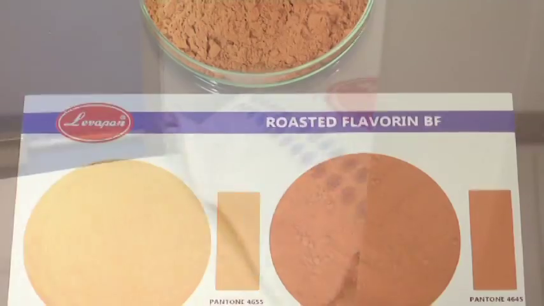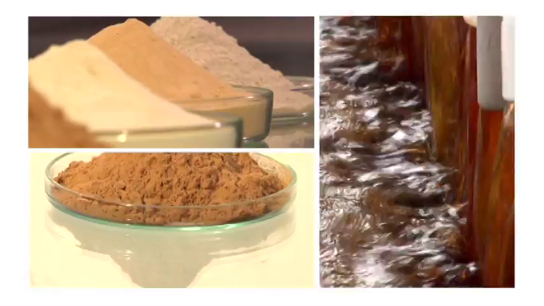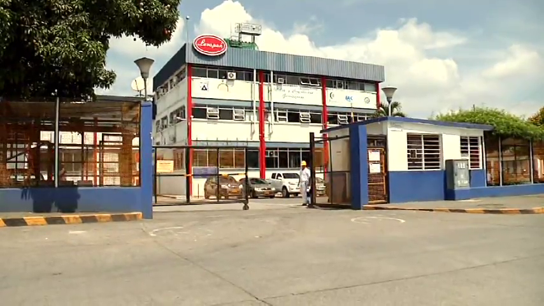With all our Levapan products, we are dedicated to provide natural and healthy food ingredients to the consumer. We are also committed to produce products of high nutrition and taste quality to our clients all over the world, so that they can appreciate flavors that truly enhance. Levapan, a company with natural flavor.